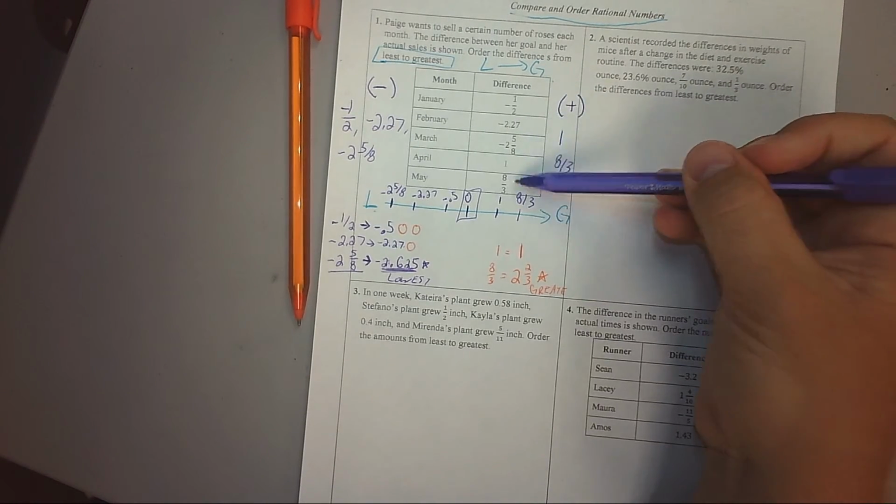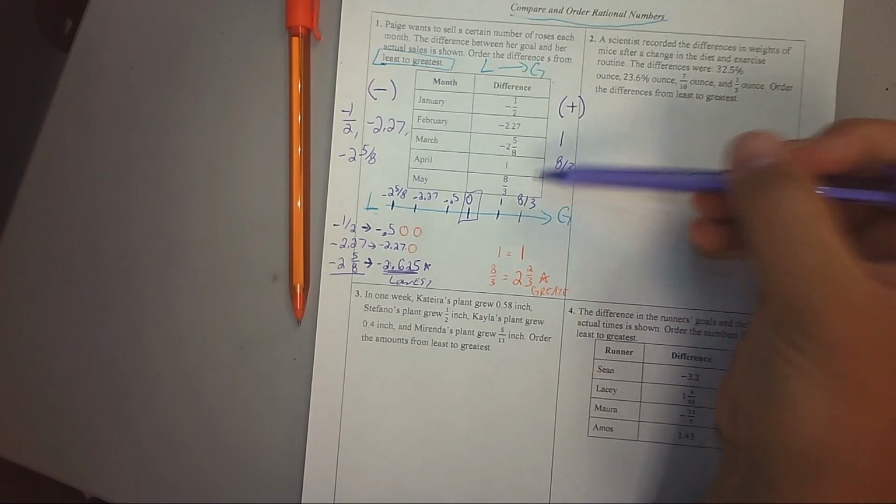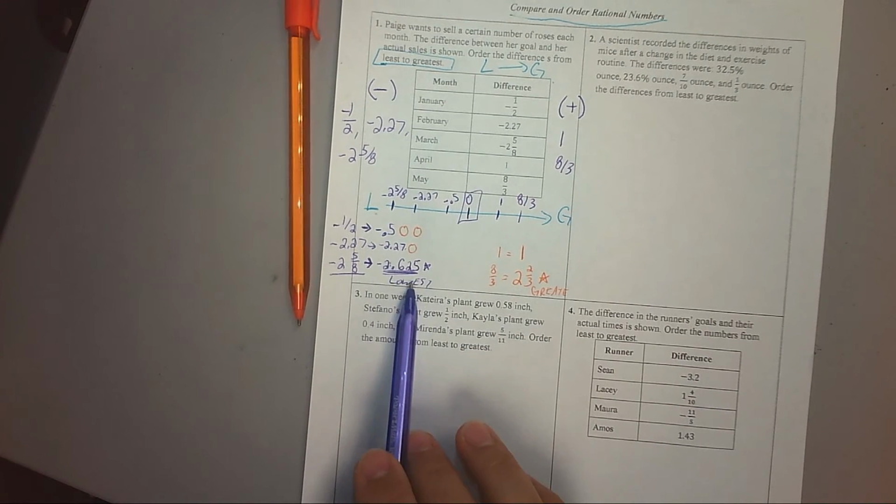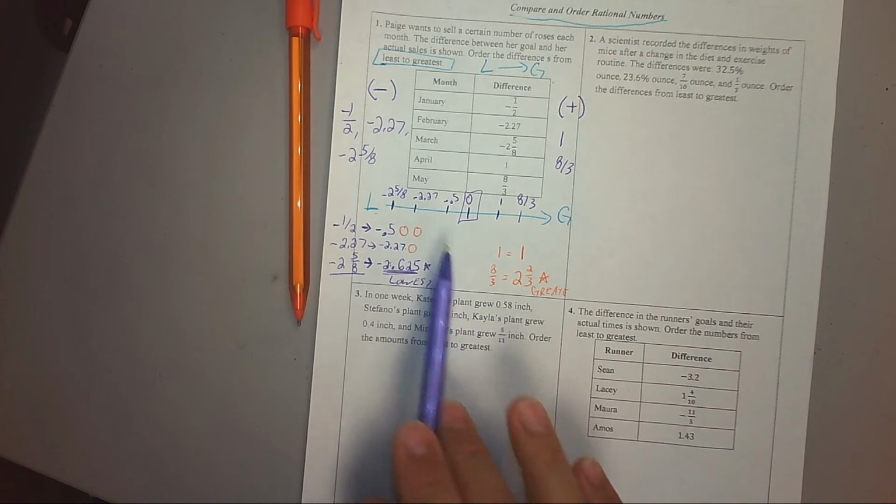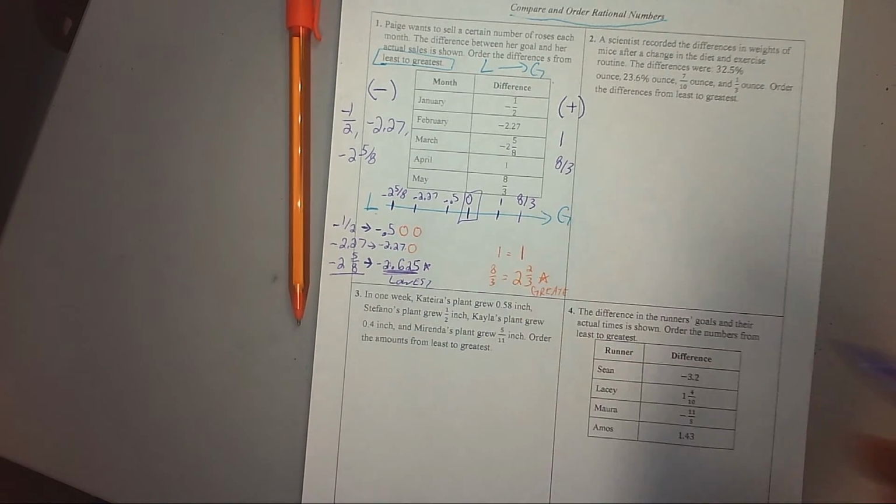1, 2, 3, 4, 5 numbers. Double check here. Ordered from least to greatest.